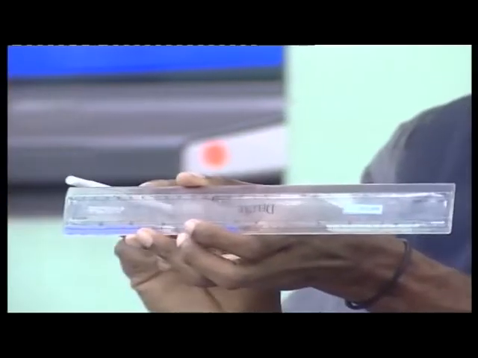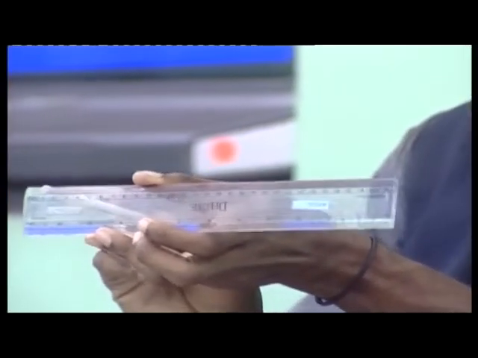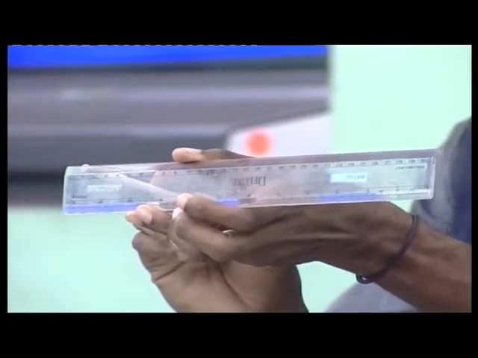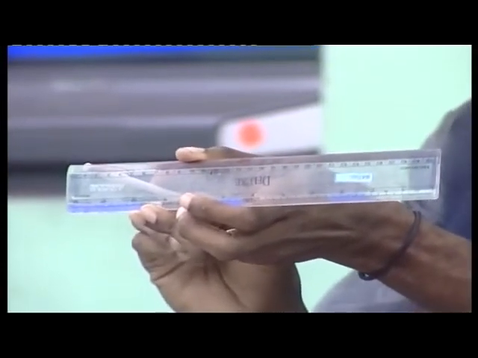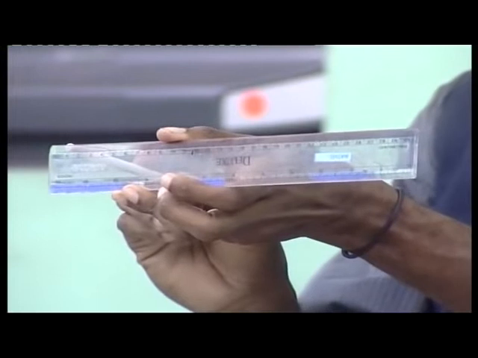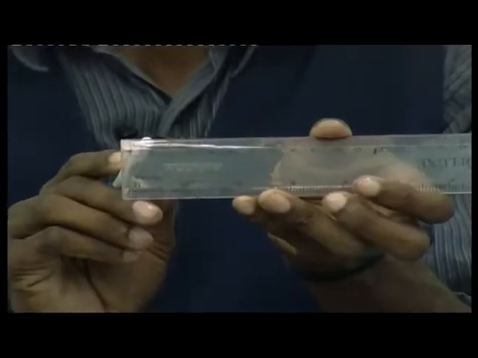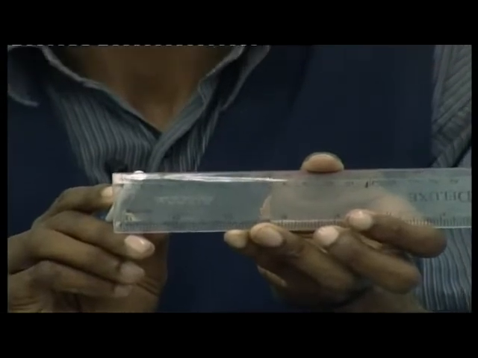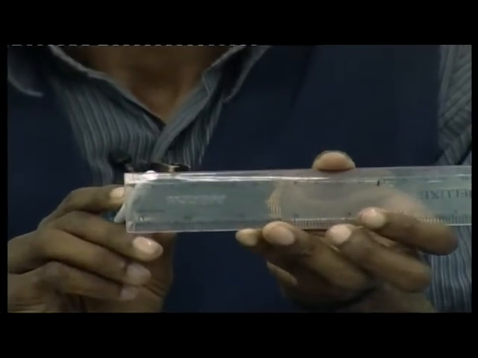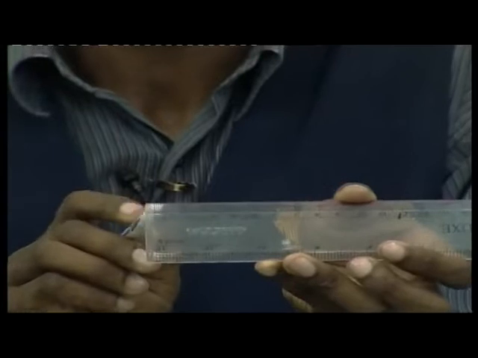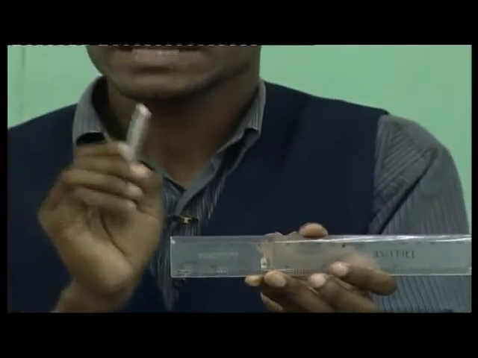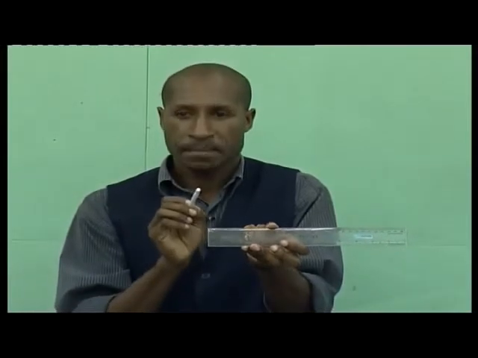So, from here to here is 1 centimeter on this 30 centimeter ruler, and that is equal to 10 millimeters. So, receiving students and sixes, every 1 centimeter is equal to 10 millimeters.